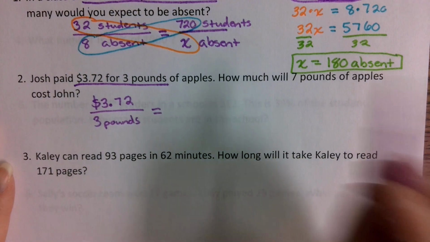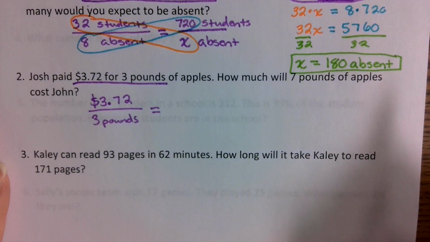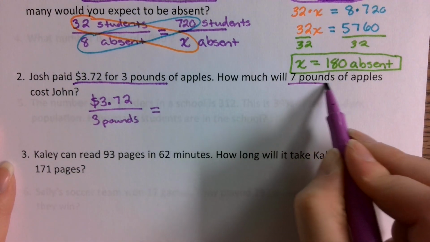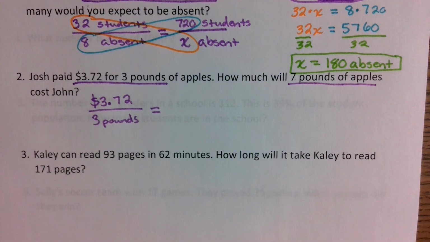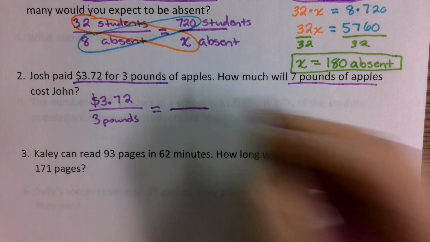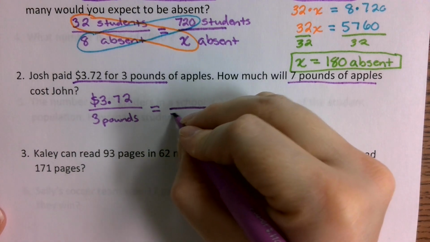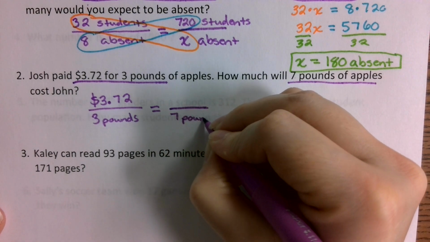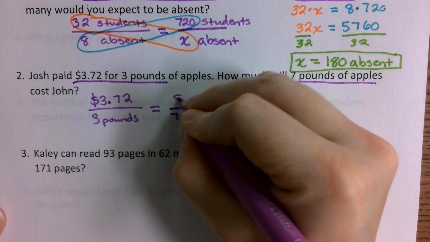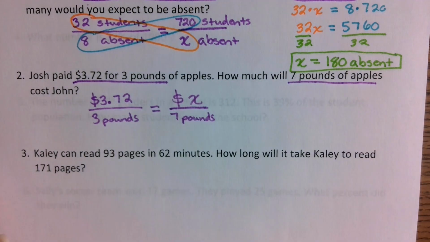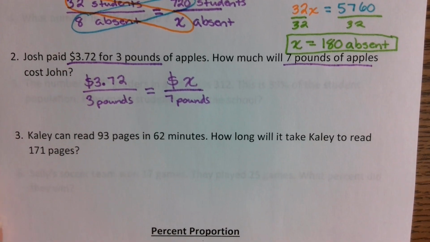Now I need to set it equal to the information I want to find out about. I want to know how much is 7 pounds of apples going to cost. So where is 7 pounds going to go? Top or bottom? Bottom, right? 7 pounds. Pounds goes on the bottom here. So we're going to put 7 pounds on the bottom. That means it's X dollars is going to go on the top. We don't know how much money, so we just put the variable.